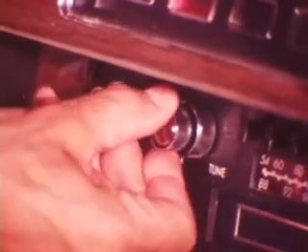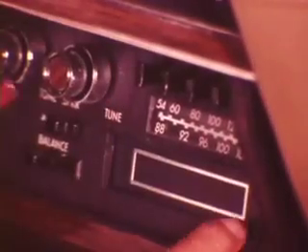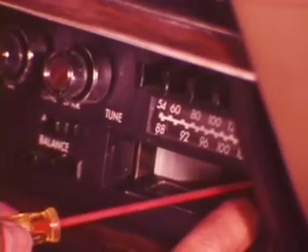Weak reception on AM could be caused by incorrect antenna trim in the radio. The trim is preset at the factory and normally should not require resetting. However, whenever the antenna is replaced or a radio is returned from service, a trimming adjustment should be made.